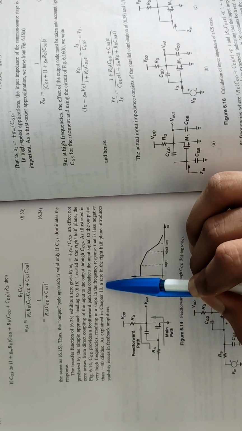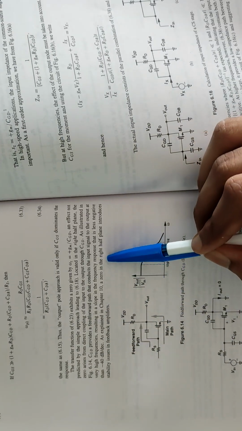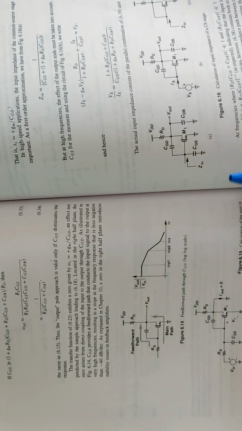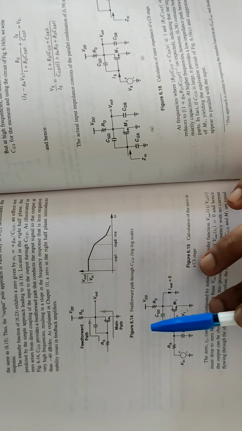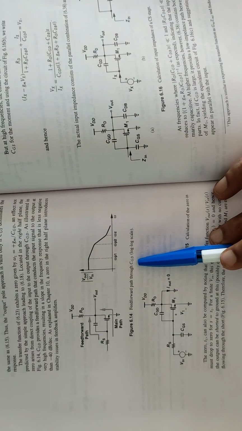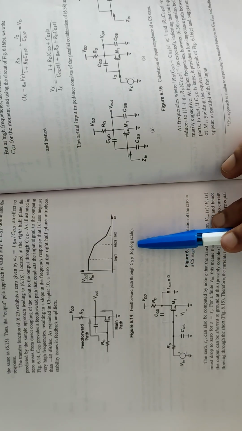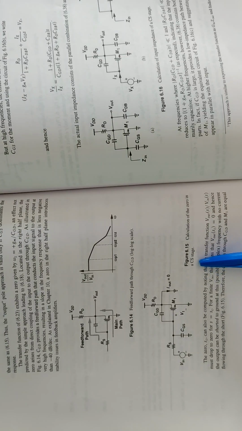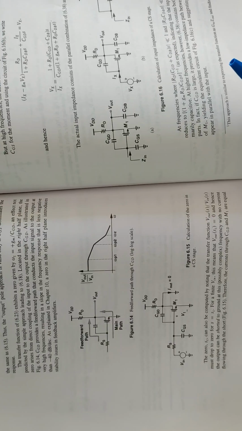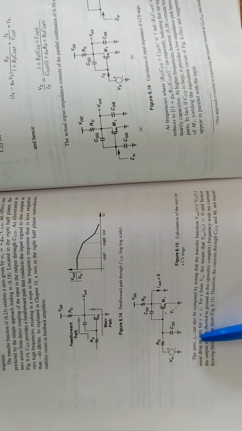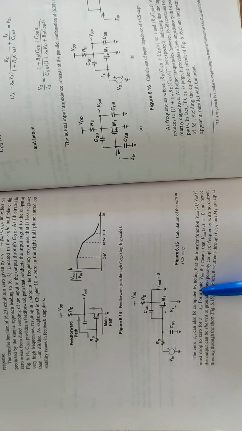As explained in chapter 10, a zero in the right half plane introduces stability issues in feedback amplifiers. As you can see in this figure, feedforward through CGD, log scale. In this figure, calculation of the zero in a CS stage. The zero can also be computed.